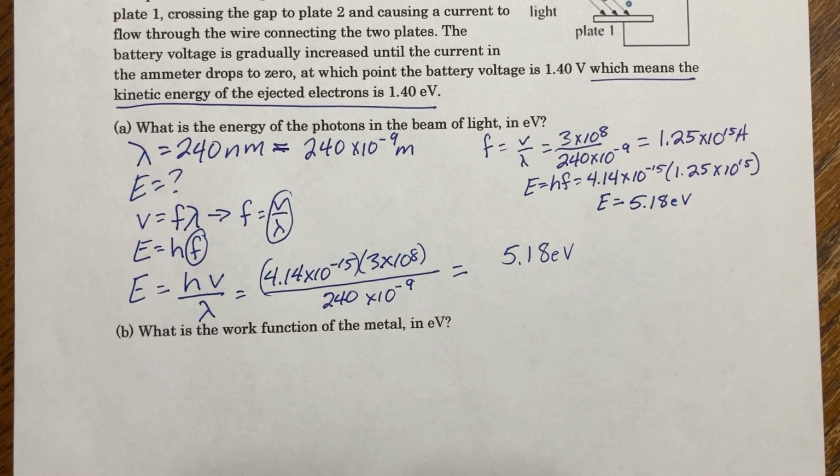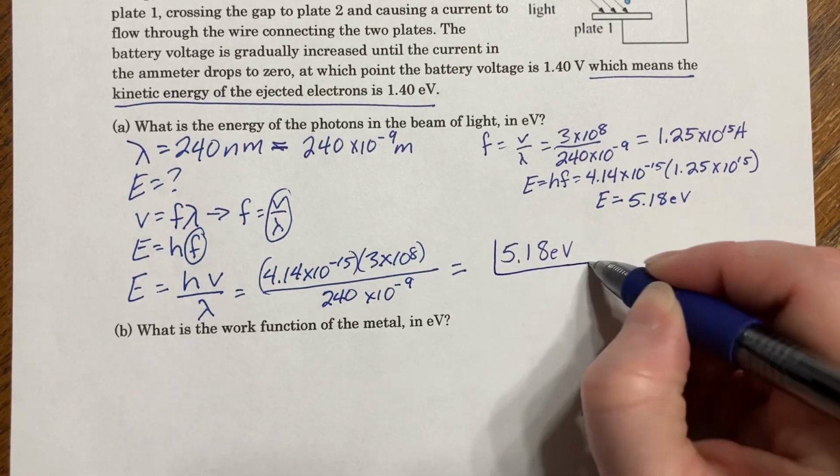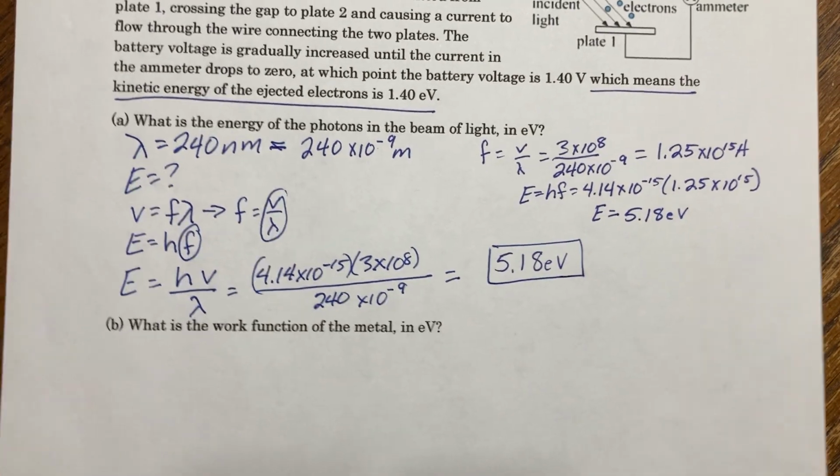Just show me what you're doing so that if you mess something up, I can tell what you did. There's a lot of pieces to this, so if you do something little, like type it in your calculator wrong, for instance, then as long as you're showing me what you're doing, you're going to get most of the points. Okay, so just make sure you're showing me the work where I can follow it. Your answer is going to be 5.18 electron volts.